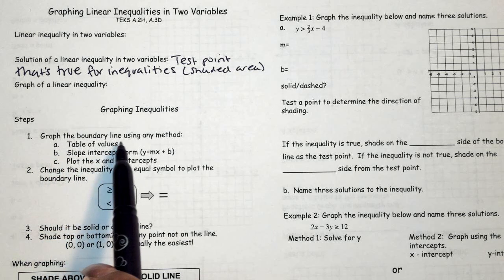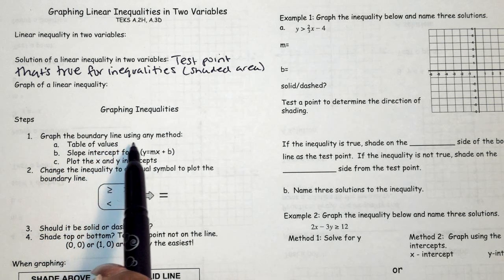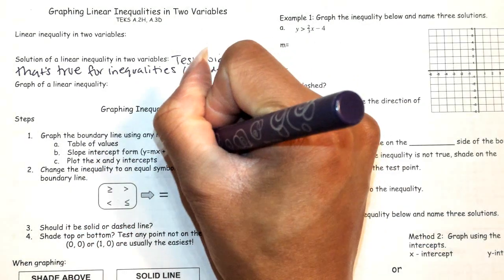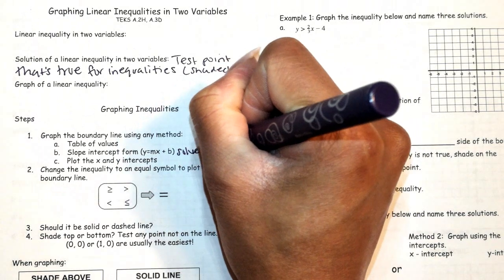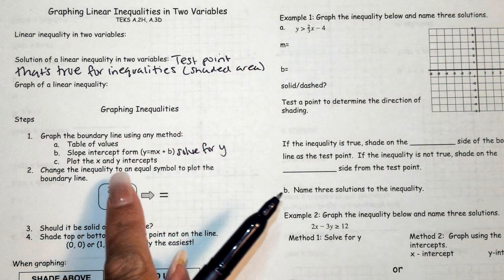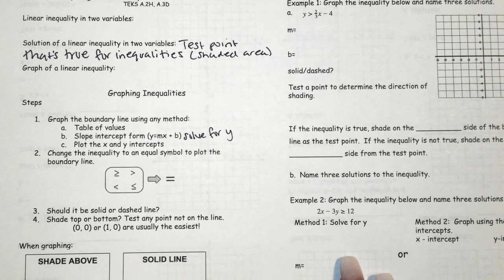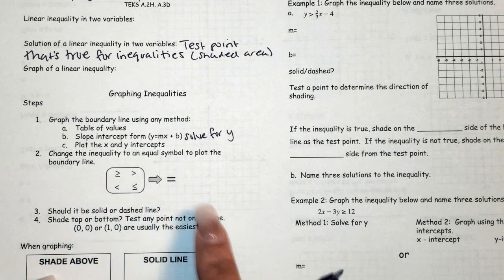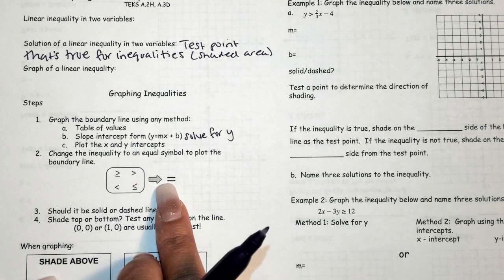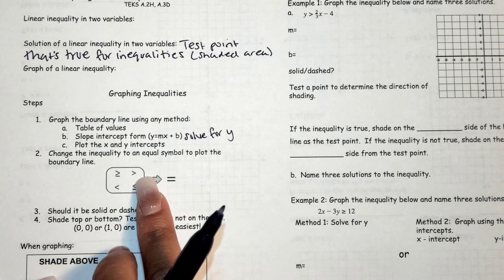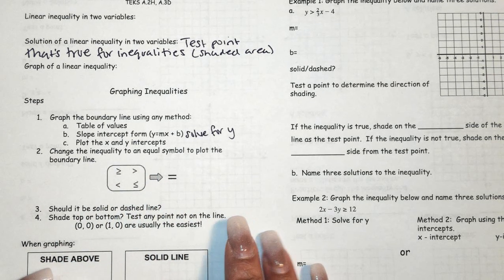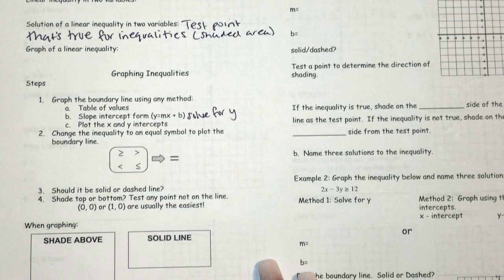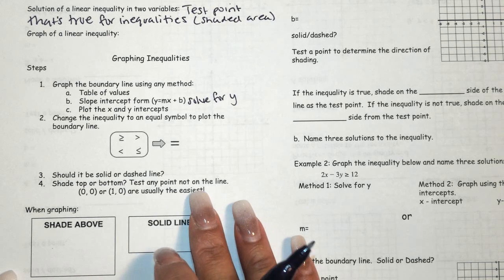So you have to graph the line method, graph the boundary line using any method. So you can use a table, you can solve for y. That's what slope intercept is for. Okay, and you can plot x and y intercepts. Or I'm sorry, your second step is to change the inequality to an equal symbol to plot the boundary line. So this is where you're going to change that symbol into any of these to plot that line. And number 3 says, should it be solid or a dashed line? We're not sure yet.